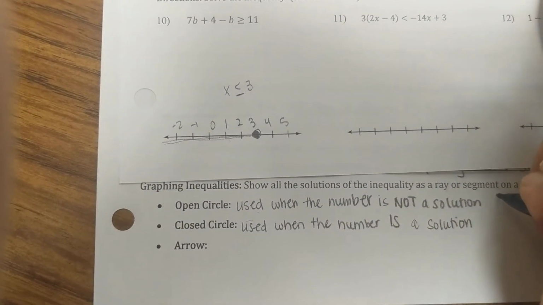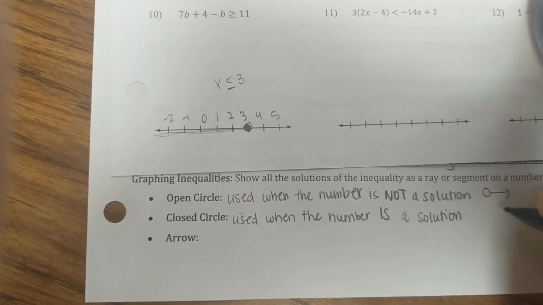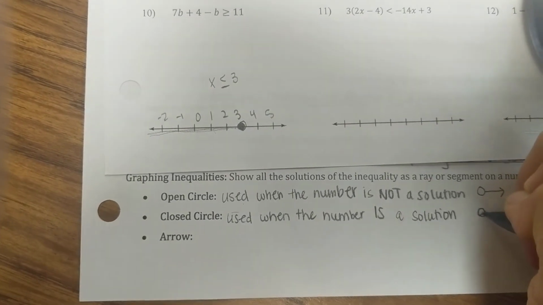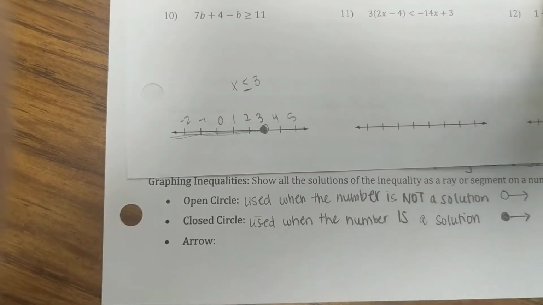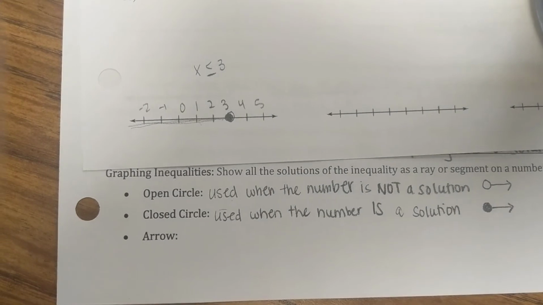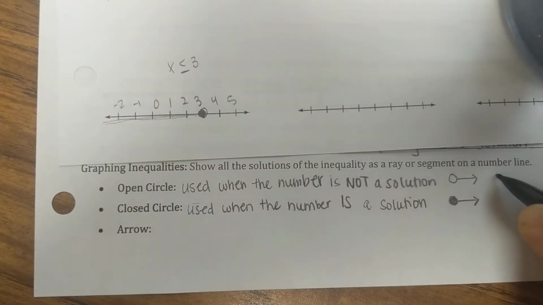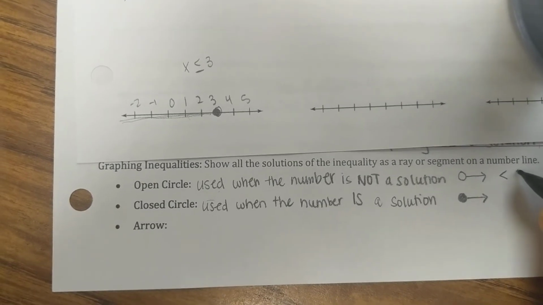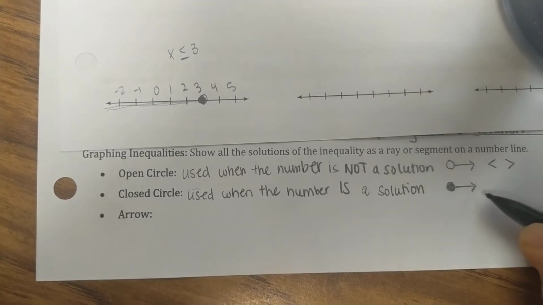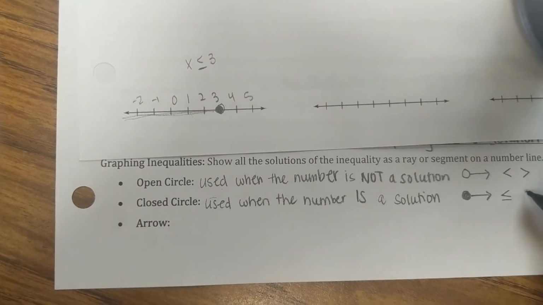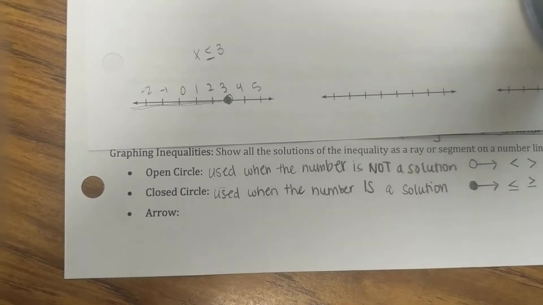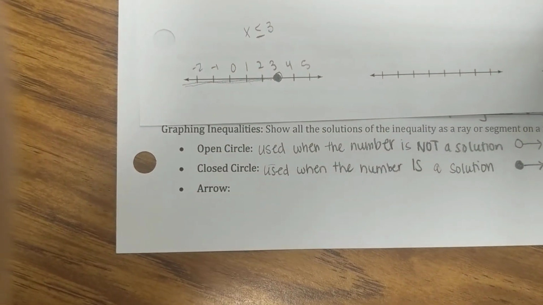So let me draw these out. Open circle, closed circle. Okay, and so this we use for the inequalities less than or greater than, and here we use it for the inequalities less than or equal to, or greater than or equal to.